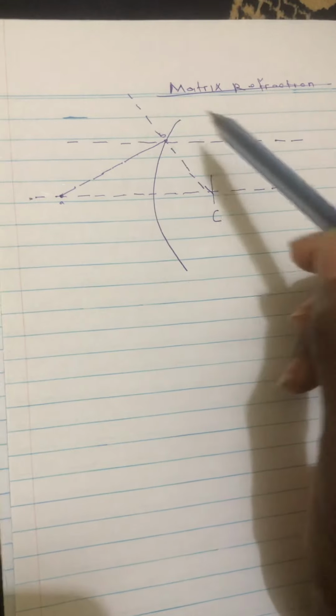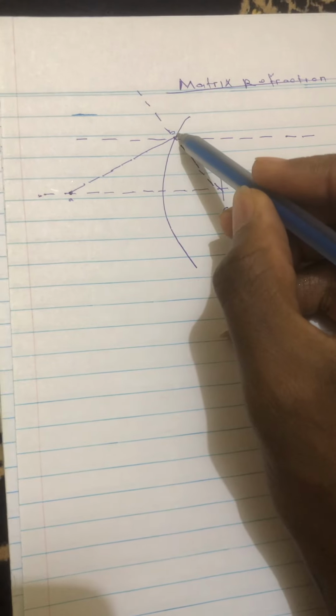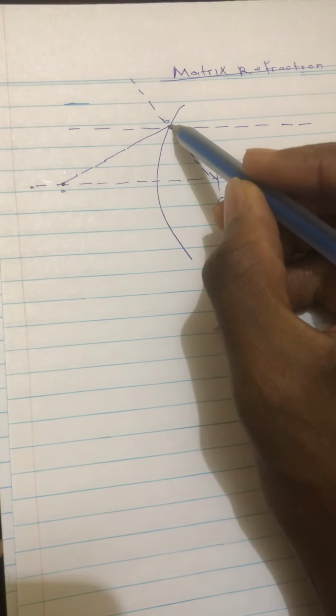Now we all know from the knowledge of refraction that when a ray of light travels from a less dense medium to a more dense medium, it changes its direction towards the normal. So now this ray of light that travels from point A to point B, when it reaches this point, it refracts. Now, since the spherical surface is more dense than this medium, as the case may be, it tends to travel away from the normal. Because this is the normal, it tends to travel away from it.